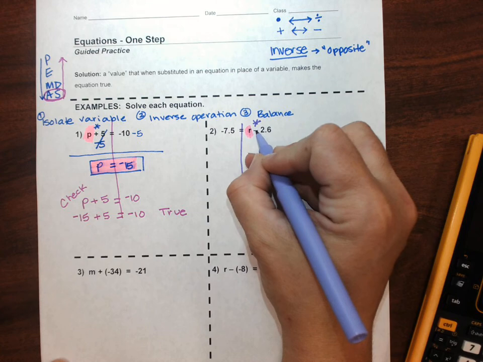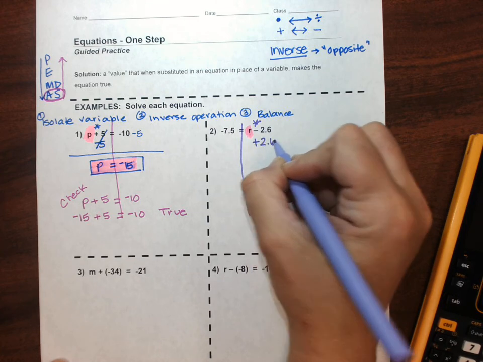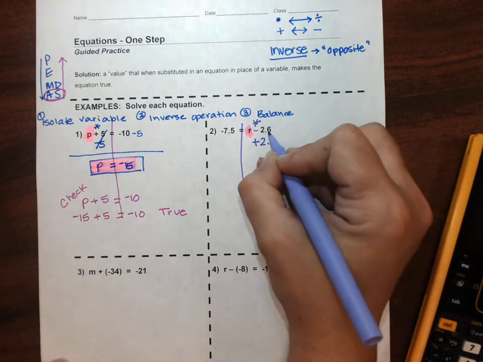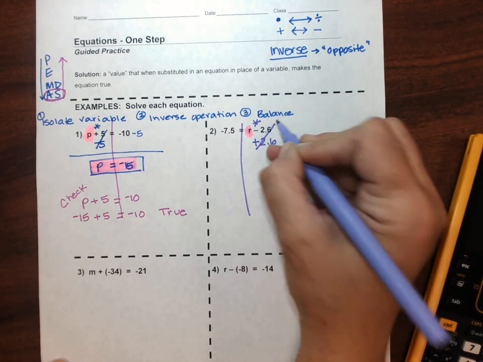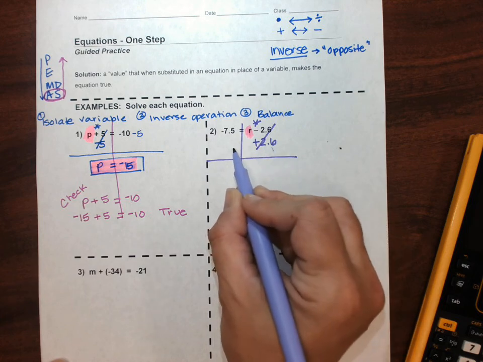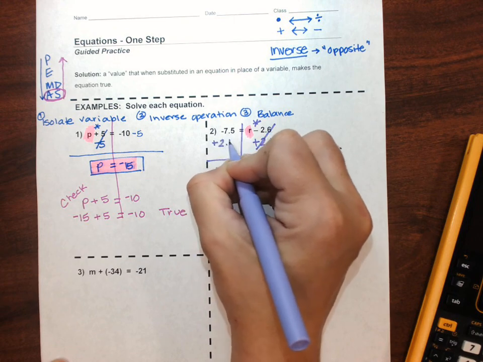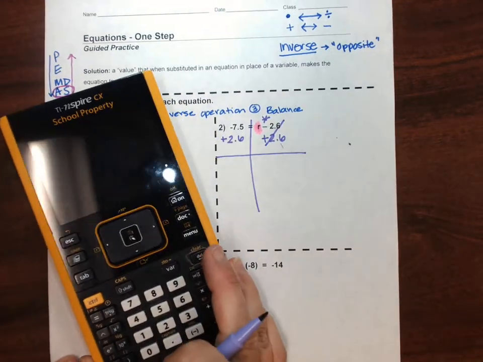Well, what's the inverse of taking 2.6 away? That would be to add 2.6. Now these cancel each other out. But what I do to one side, I do to the other. That's this idea of balance. So I say plus 2.6.